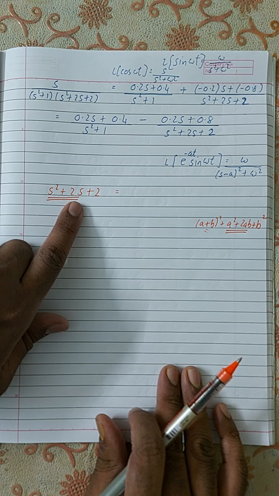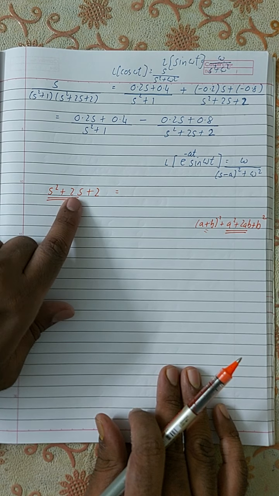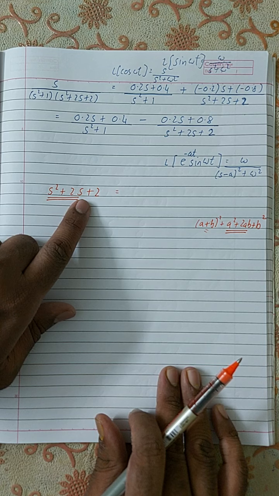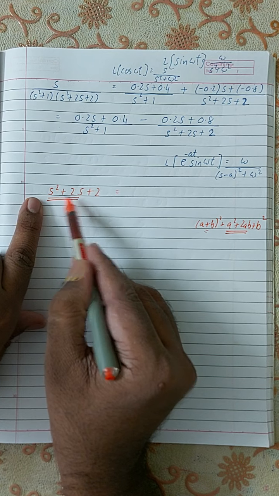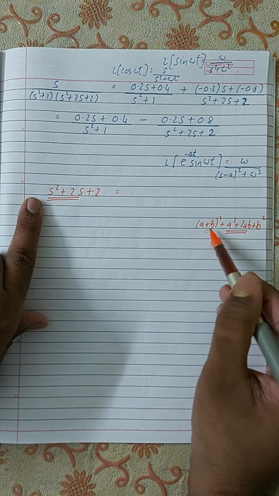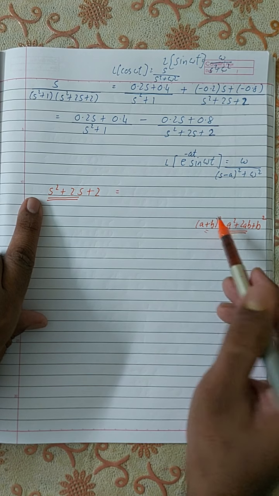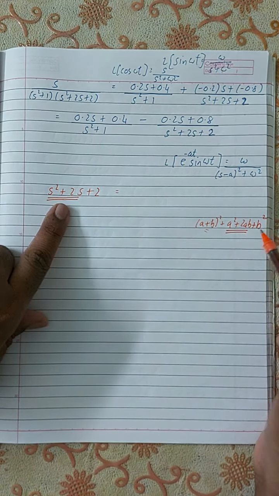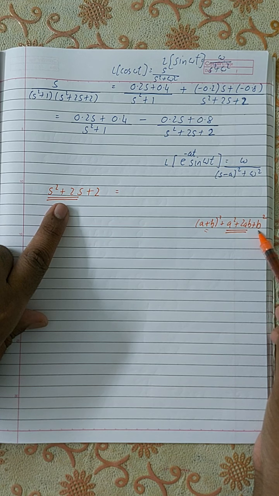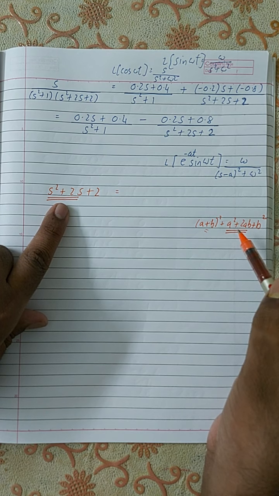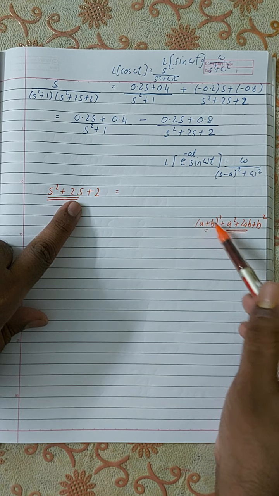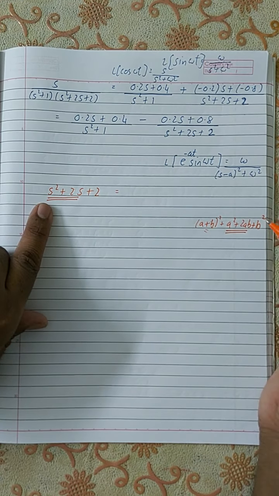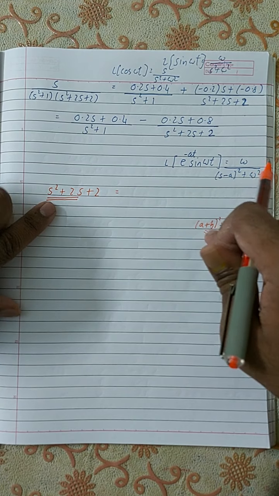And that value is 1, right? Because s square plus 2s plus 1 is equal to s plus 1 the whole square, right? I repeat, we need to look at the first two terms and try to find the next number so that you get this formula. What should be the next number after 2s? See, the next number after 2ab is b square, right? In the same way, what should be the next number after 2s so that you get an a plus b the whole square format over here?